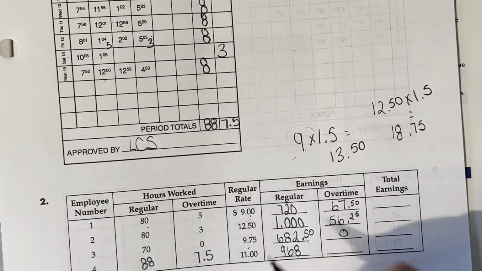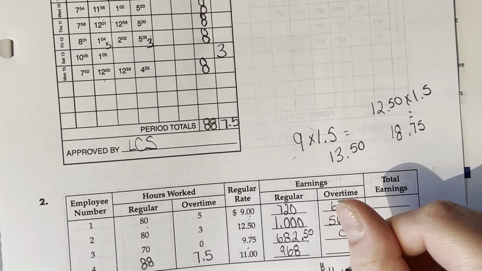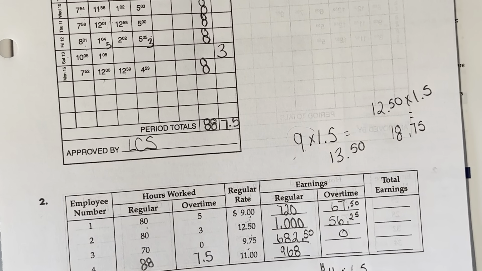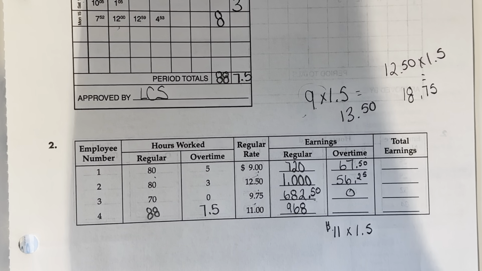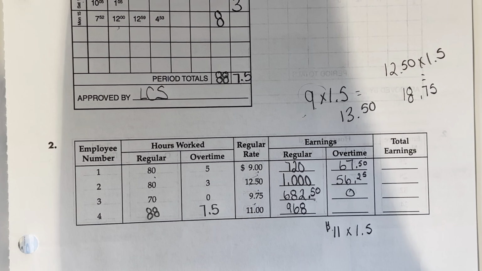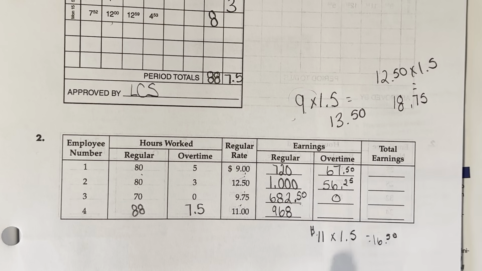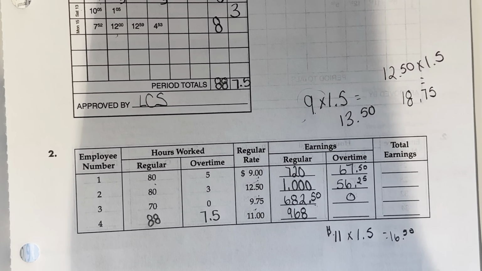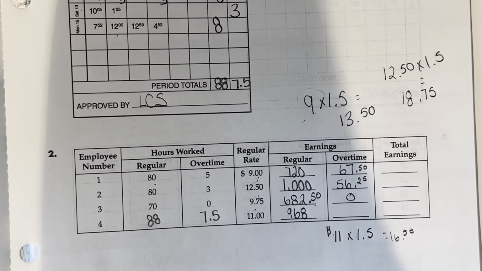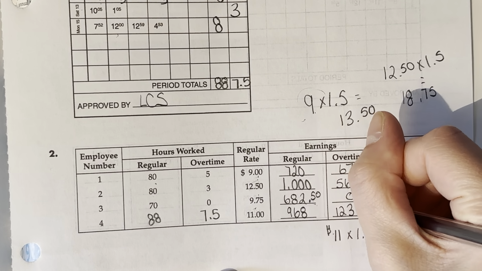And then finally we'll take the $11 rate that they're getting times 1.5. I did that down there. 11 times 1.5. So 11 full dollars, and then half of 11, which get $16.50. Multiply that by the overtime hours of 7.50, and we get $123.75.